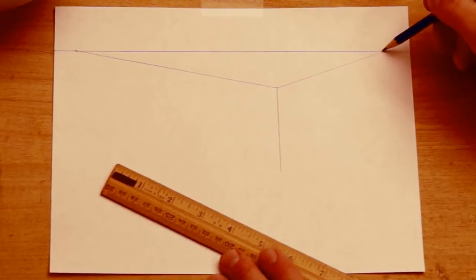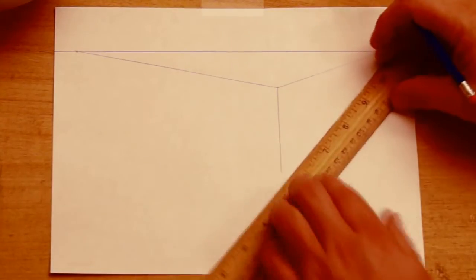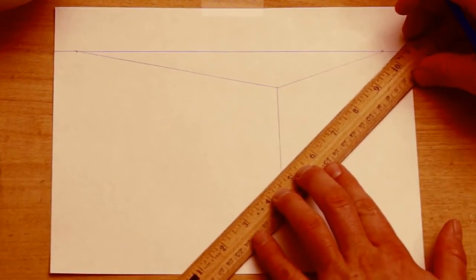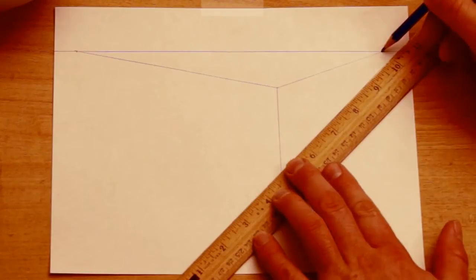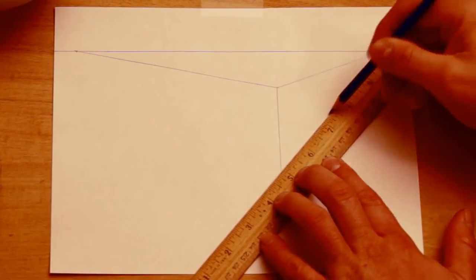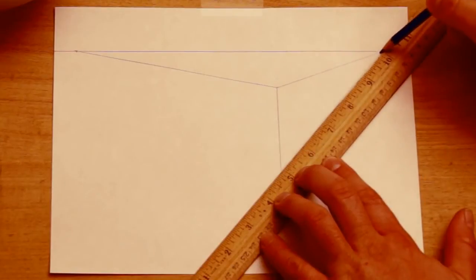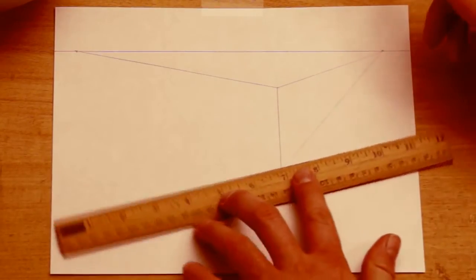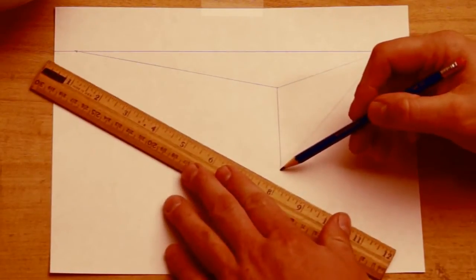Okay, next I'm going to connect both vanishing points to the bottom of the line. And what this does, we're dealing with perspective. We're dealing with trying to put things in the right place, or make it look like they fit in space in the right way. Okay, we're creating a sense of space.